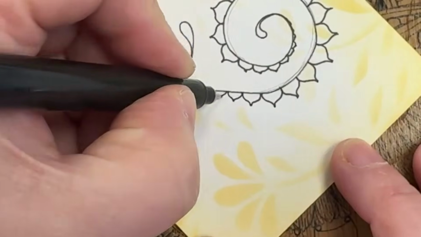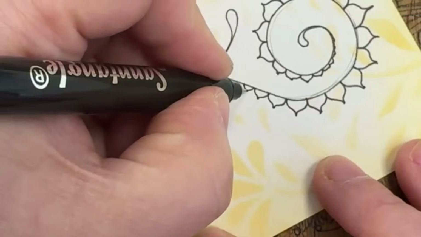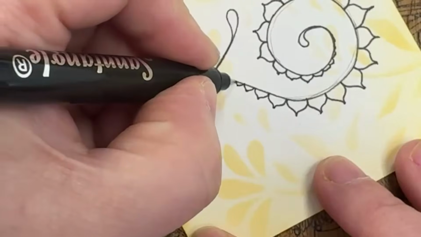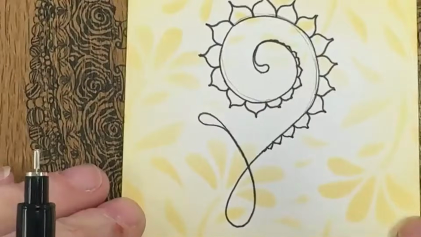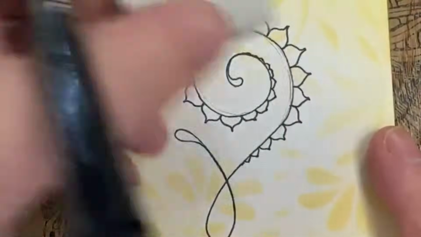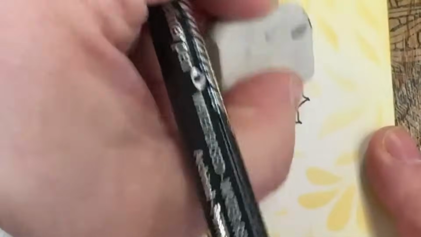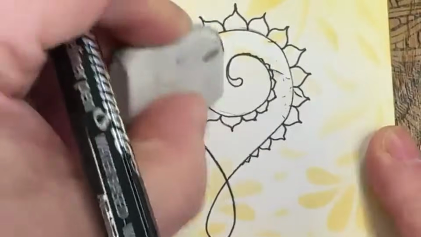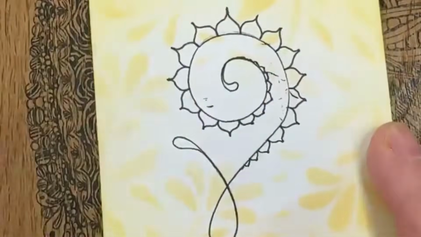So I'm going to get a bit smaller now, and work my way down. They just kind of come to a natural finish if you do that. So I've not gone all the way down, I've stopped about there. Let's get rid of that little bit of pencil now. Don't need that anymore.